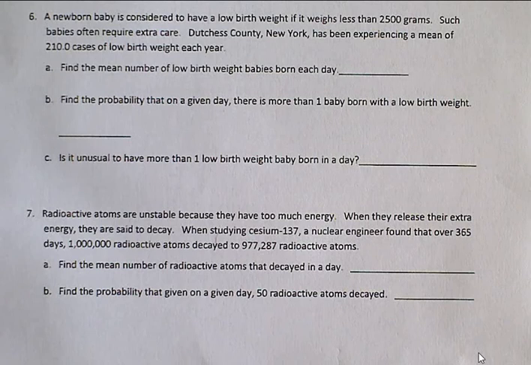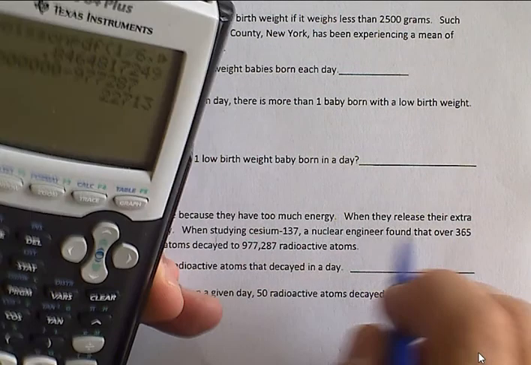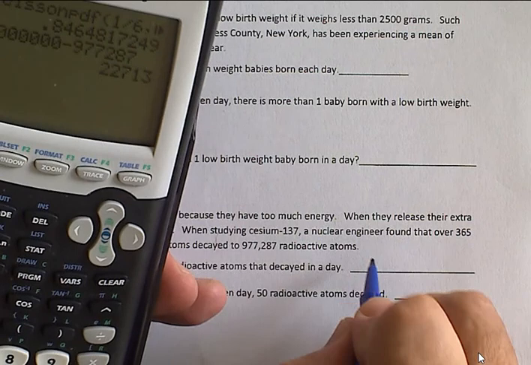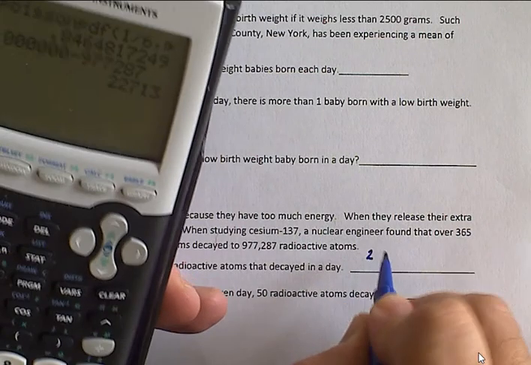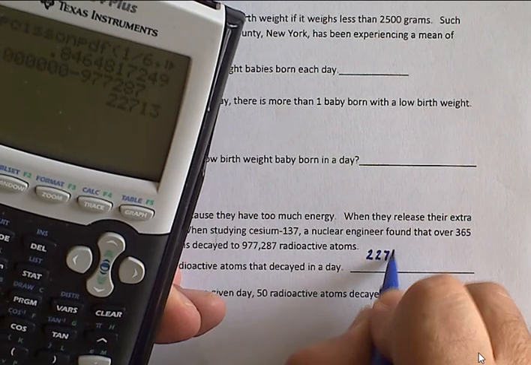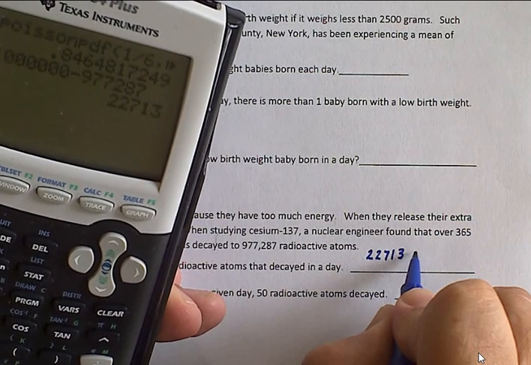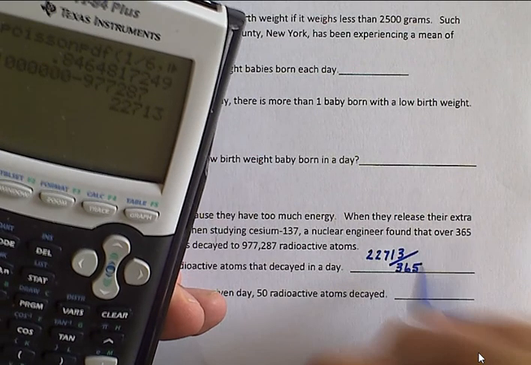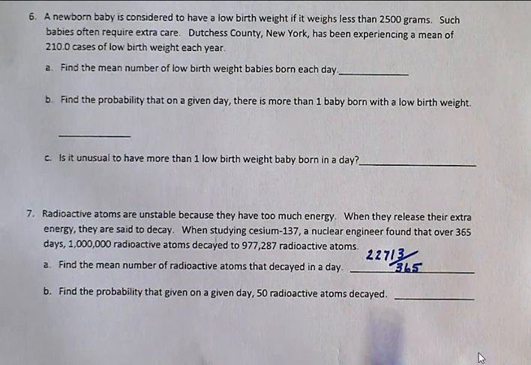So when I take those values and subtract, over the course of those 365 days, I know that 22,713 decayed. But it doesn't want to know what was the total for 365. It wants to know how much decayed in one day.